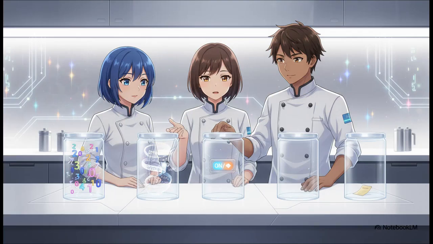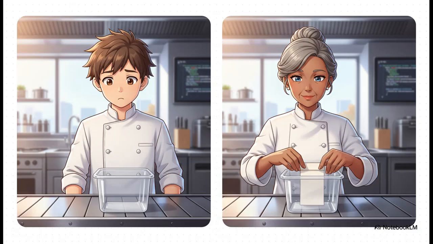So what do we actually put inside these boxes? Well, the most basic ingredients are what we call primitive data types. You've got your numbers, your text, which we call strings, and booleans, which are super simple, just true or false. And then we have these two special ones, null and undefined. Both kind of mean nothing, but in very different ways. And yeah, this trips up everyone at first.